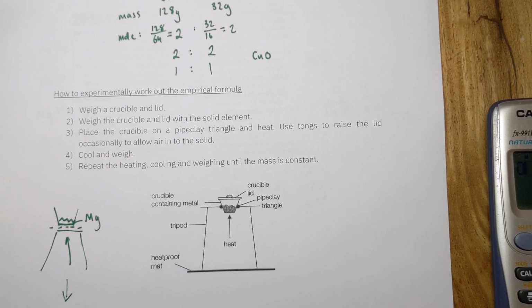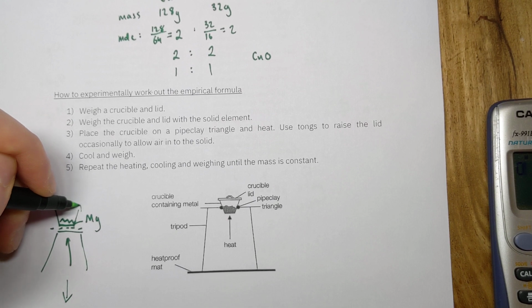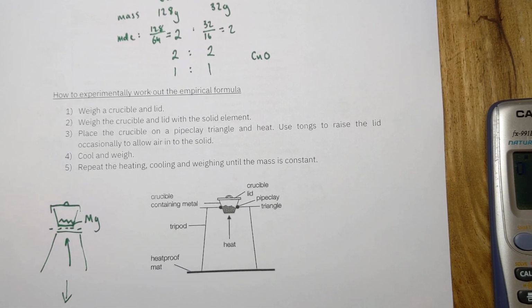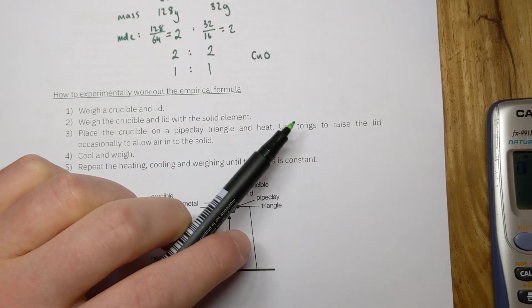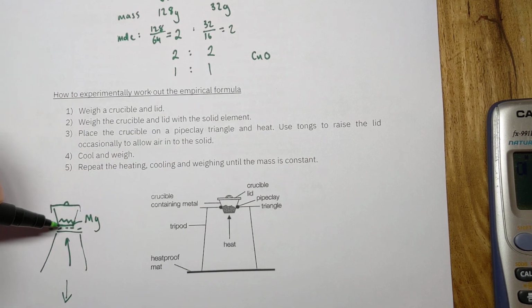Obviously, you have to be a wee bit careful with the masses you're using here, because I need to weigh the crucible I'm doing this experiment in first to take it away at the end. So for step one, weigh your crucible and the lid. Now, you will actually need a lid in this experiment. Just if you imagine a saucepan at home, a lid allows heat to build up to get hot enough to react. However, step 3 says heat it. It says use tongs to raise the lid occasionally to allow air in to the solid. Obviously, if this magnesium is reacting with oxygen and it's trapped by a lid, the oxygen is going to run out.